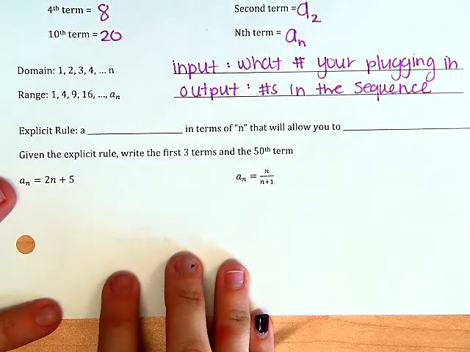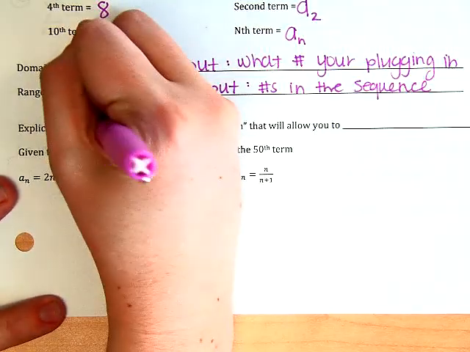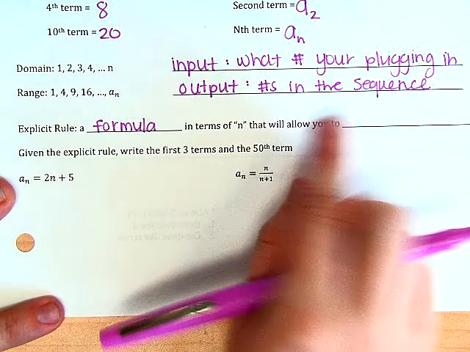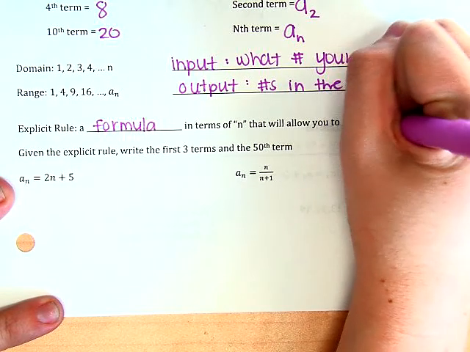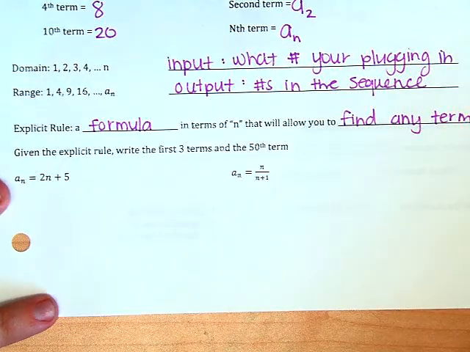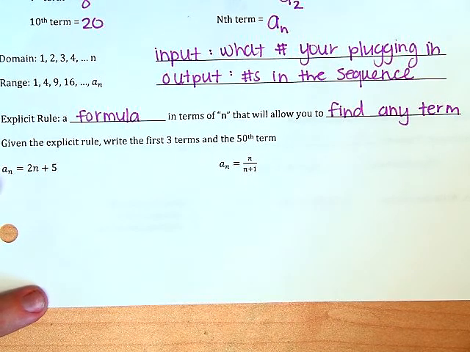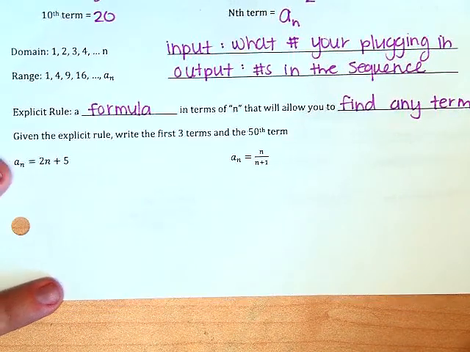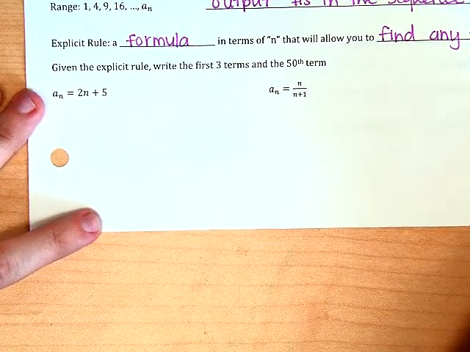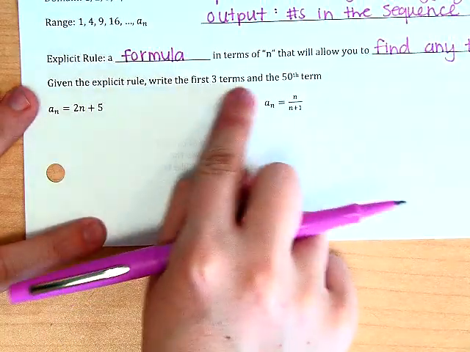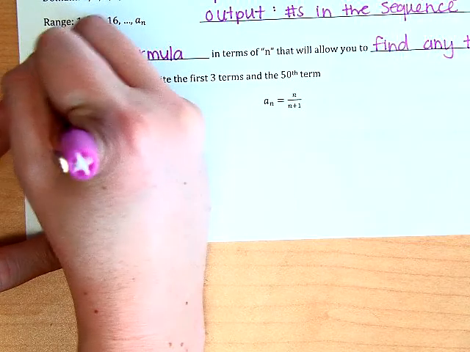And we're leading down there, so explicit rule, that's just a formula in terms of n that will allow you to find any term. It's just a fancy name for formula, that's all it is, to find any term. So here we go. Here we got our first example. Given the explicit rule, here's my formula. Write the first 3 terms and the 50th term.